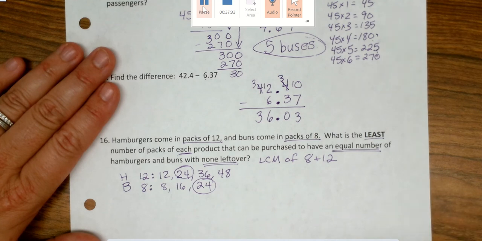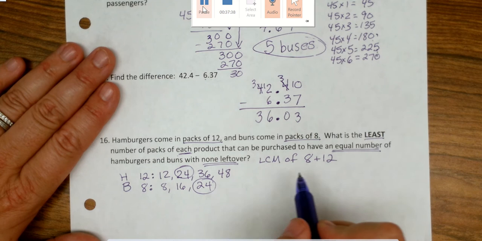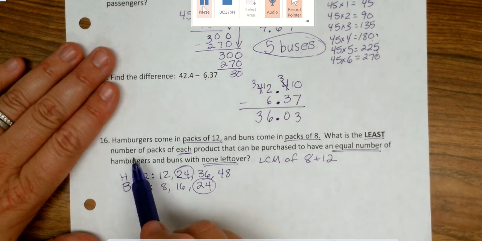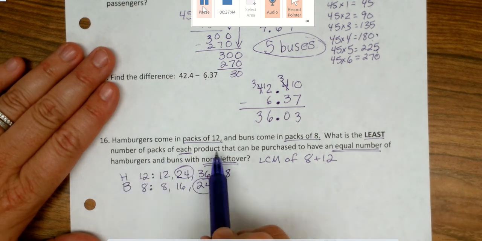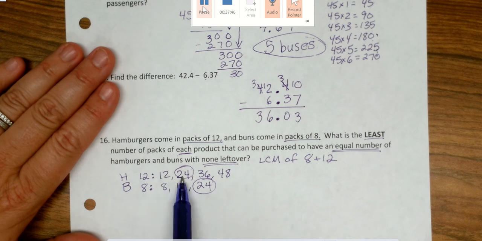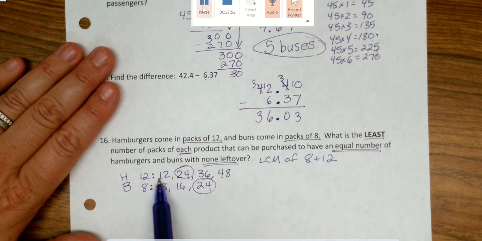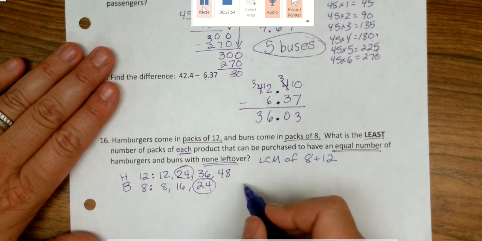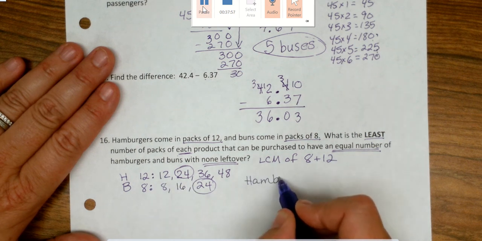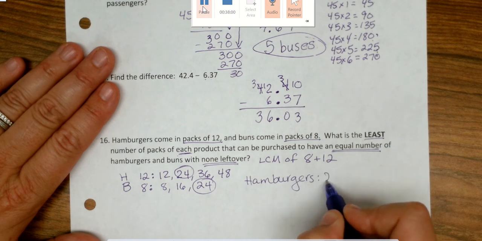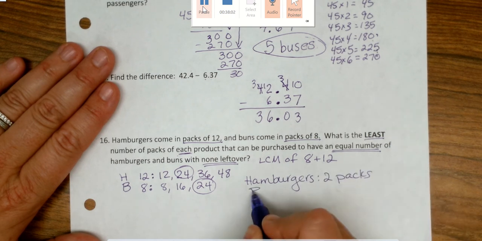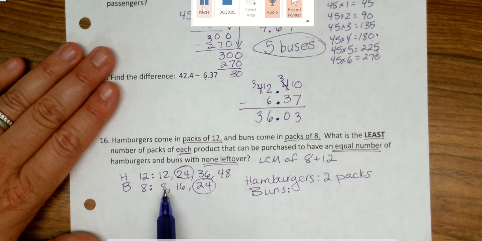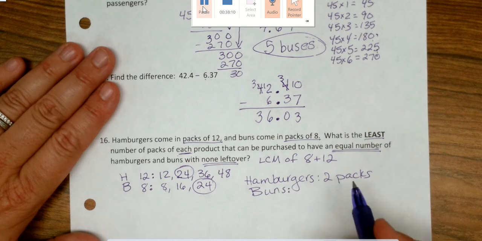So we have to remember what this is asking. I need 24 hamburgers. I need 24 buns. But we want to know what is the least number of packs of each product that we have to buy. So let's look at these hamburgers. The hamburgers come in packs of 12. Well, to get to 24 hamburgers, I need 1 pack, I need 2 packs. So for my hamburgers, I need 2 packs. And for the buns, let's check that. I'm counting by 8s, going to 24. 8, 16, 24. That gives me 1, 2, 3 packs of buns.